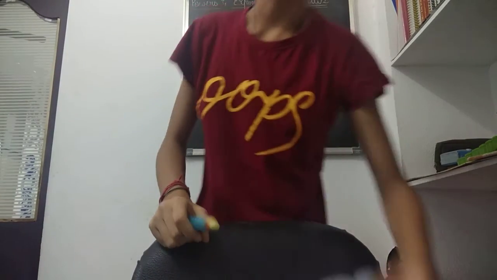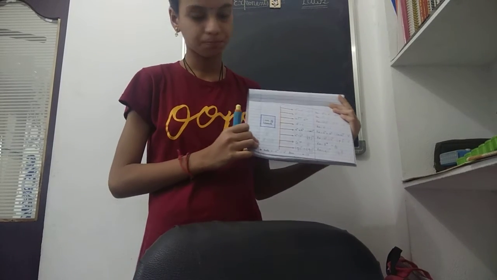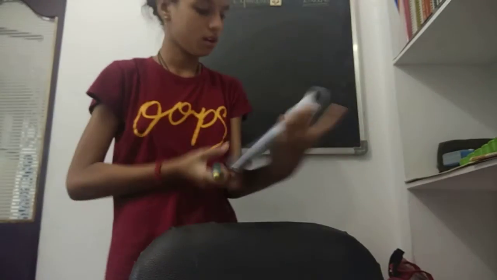For all the properties of integers and these laws of exponents, you have to maintain a book like this with some important points from each lesson. I had maintained a book like this. Shall I get closer?